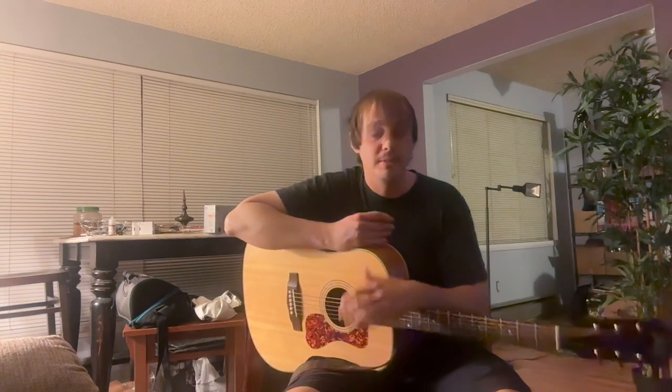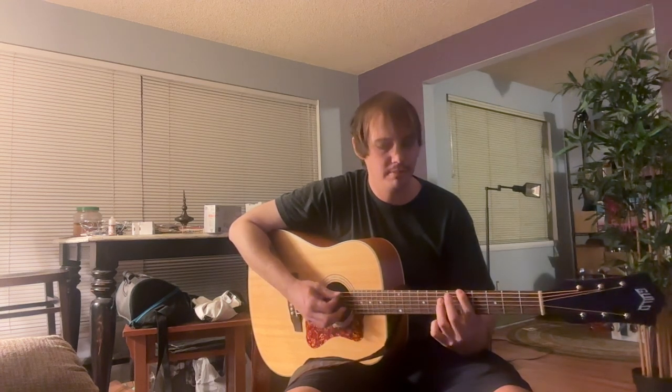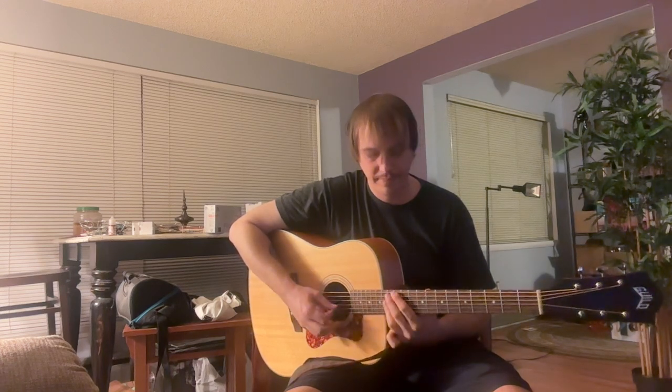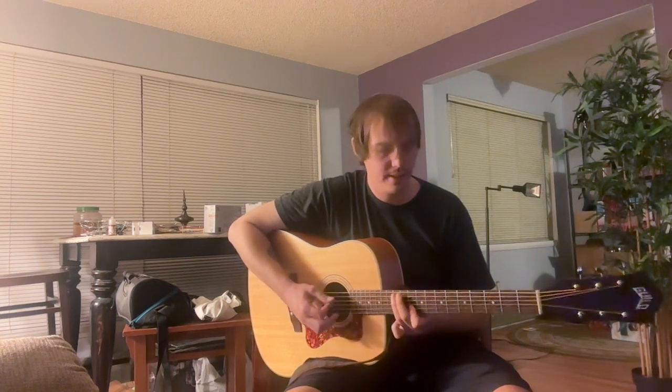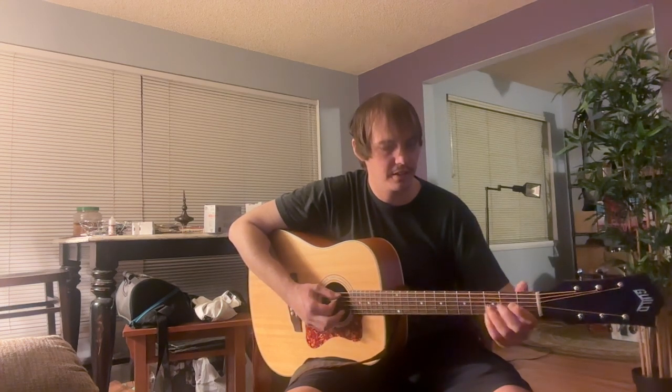In my opinion. So, where was I going to go? Here's a cool little thing that we should be aware of, just like the octave, mapping the fretboard, understanding the fretboard. Finding all the notes, right? The octaves. There it is.